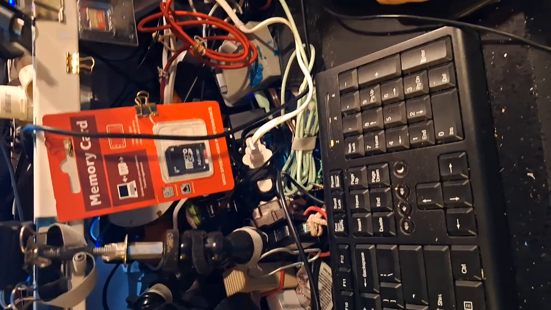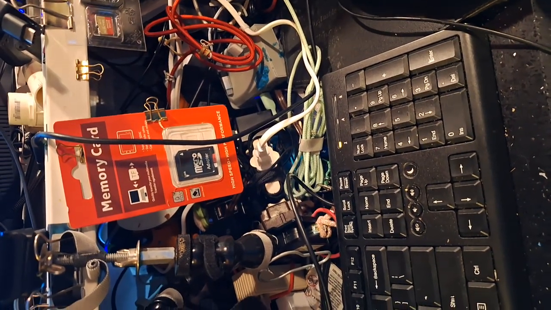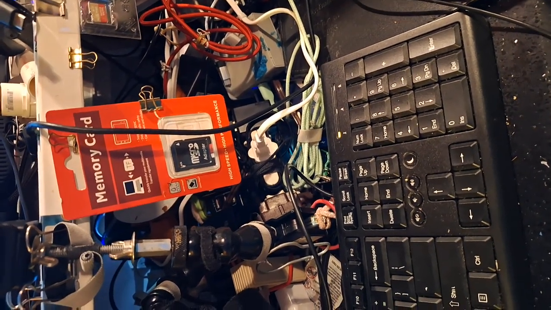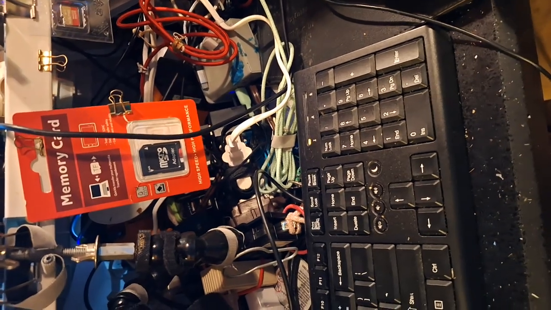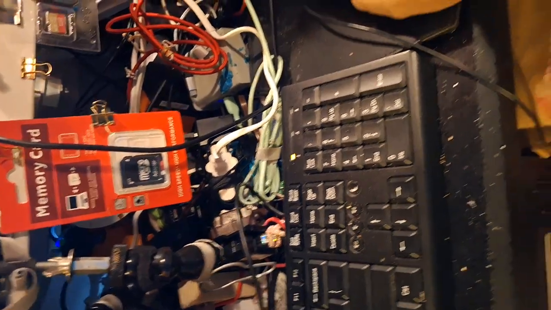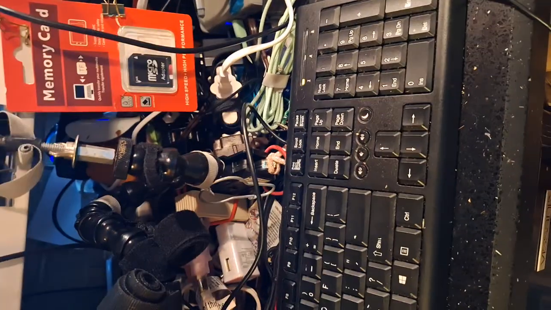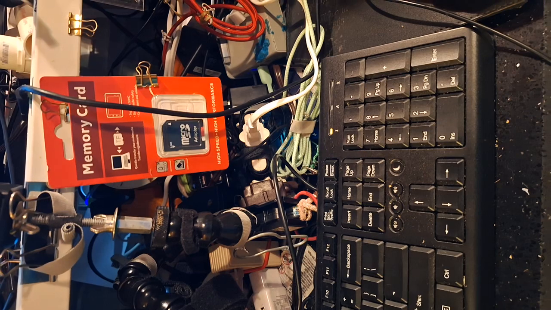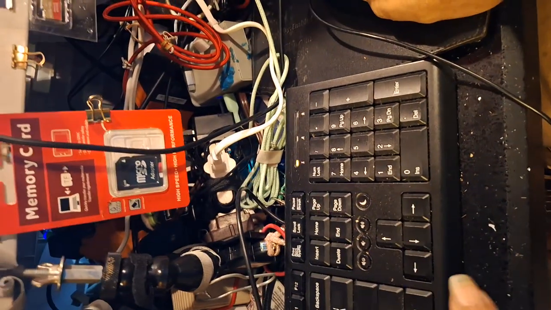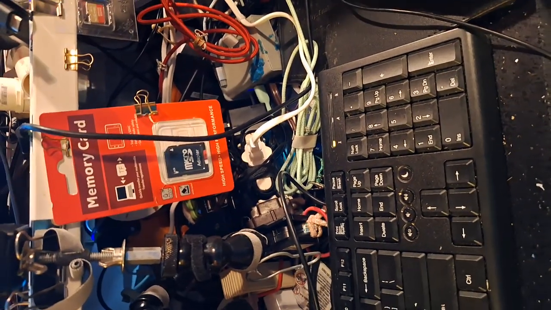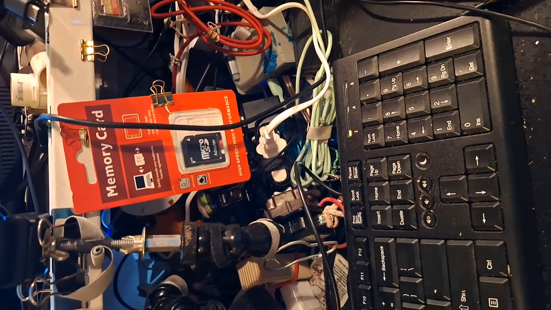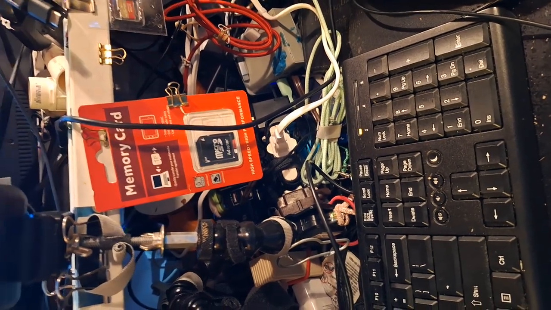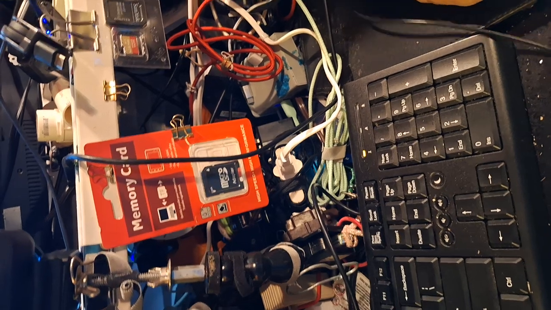Did I save the last copy there? Let's see what's in the buffer now. Control V, version C. Save in my notes.